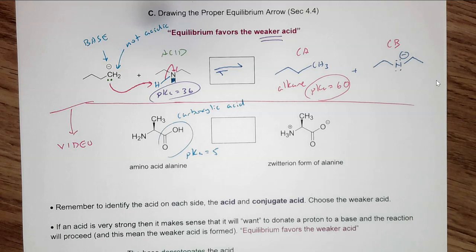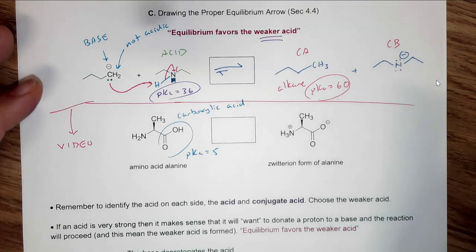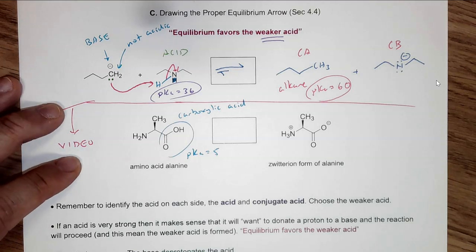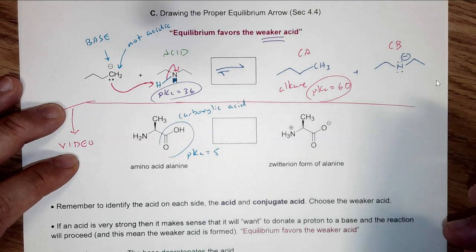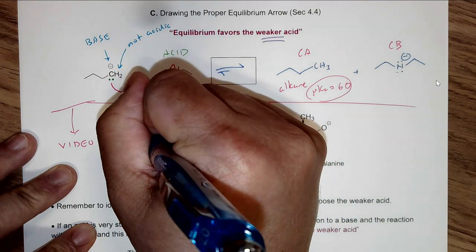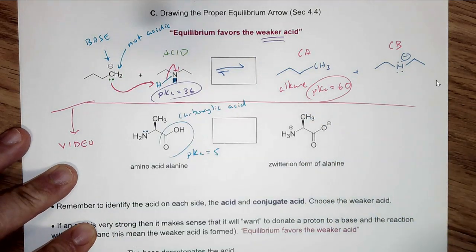Now the thing is, for an acid-base reaction, you need an acid and you need a base. So hopefully somewhere along this molecule there's a basic atom. And you know, a base has at least one lone pair to grab the proton, and here we have nitrogen there.